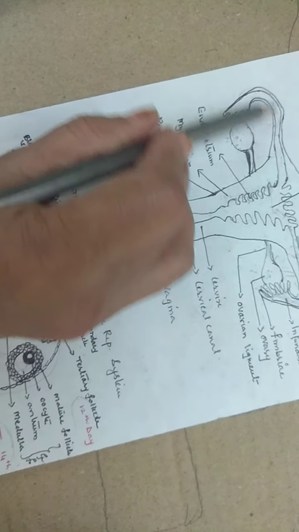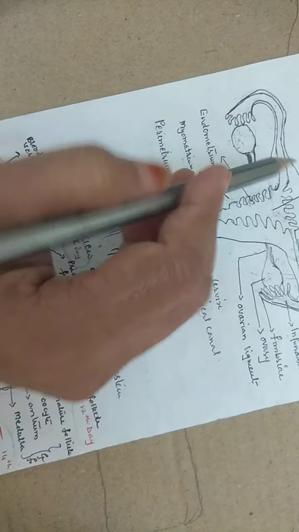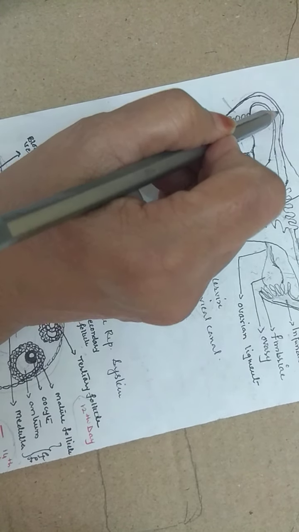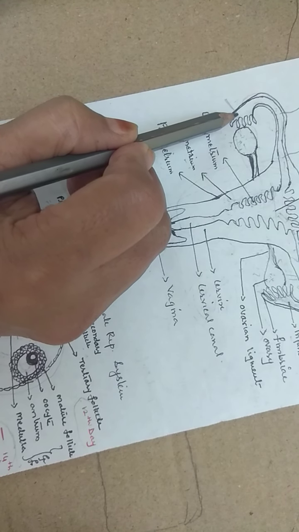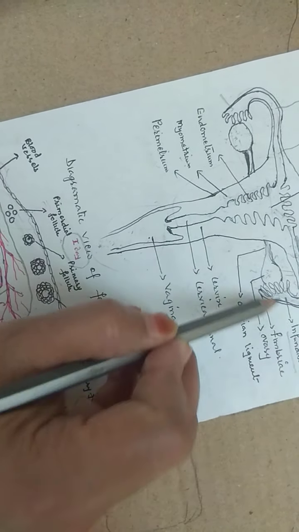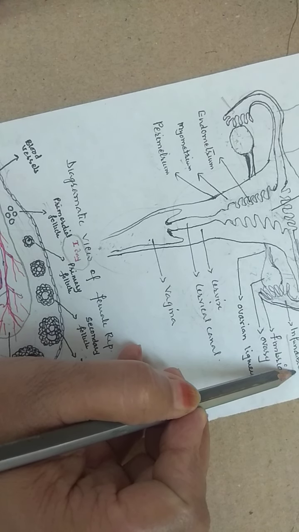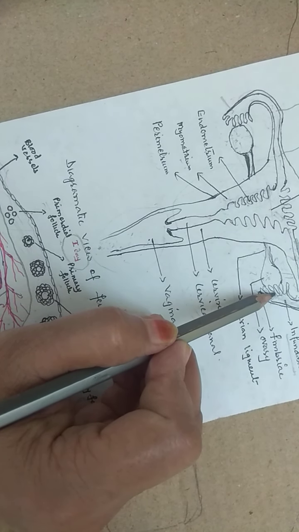Each fallopian tube has three parts. This is one part, this is second part, and this is the third region. Now this part is called as the infundibulum. See here it is labeled infundibulum. It is a proximal funnel-like part with an opening ostium. इसके अंदर एक opening होता है, which is called as ostium.